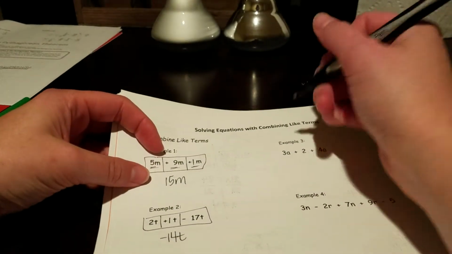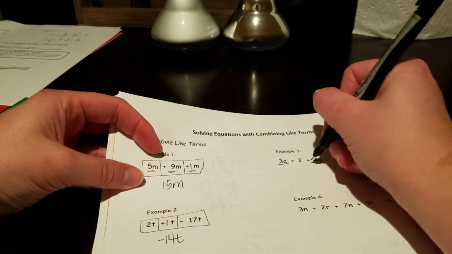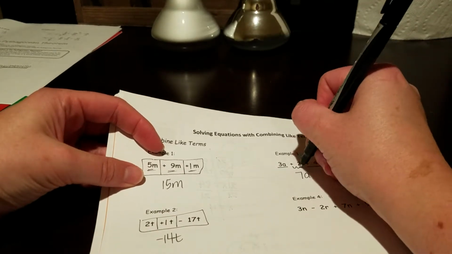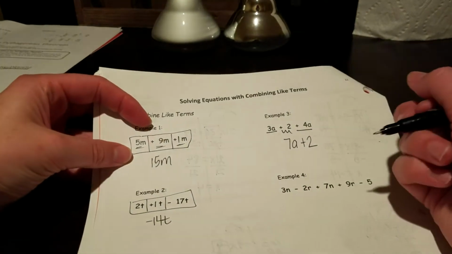When I get over here, let's try a different strategy. Let's just underline our like terms. So 3a plus 4a is 7a, and then we have a plus 2 is just our constant.